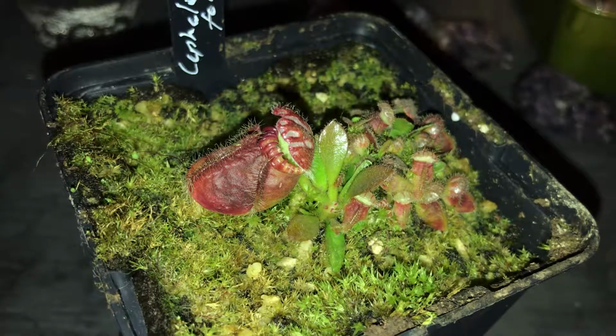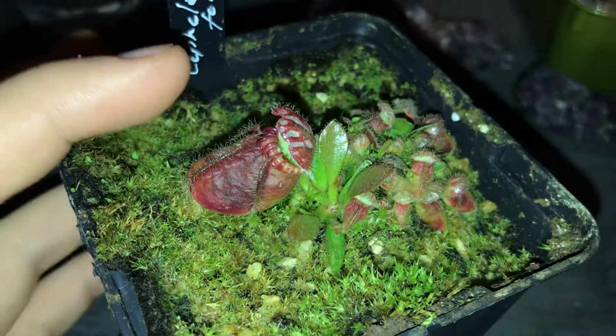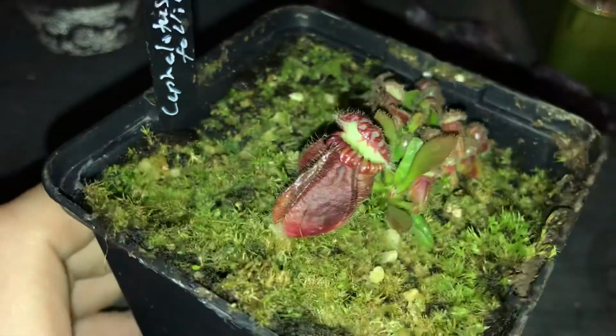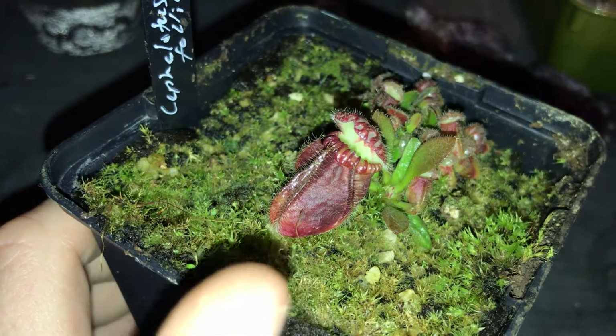Right, so depending on the situation, whether it's in full sun or in lighter shade, the pitchers can actually be produced at a very light green, or like this one that's been exposed to a lot of strong light, so this is a deep burgundy colour.